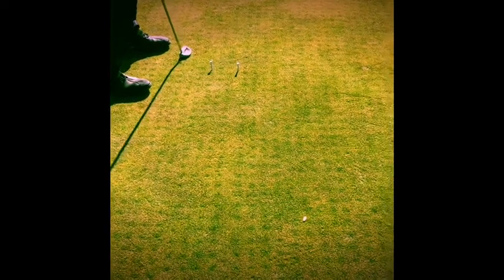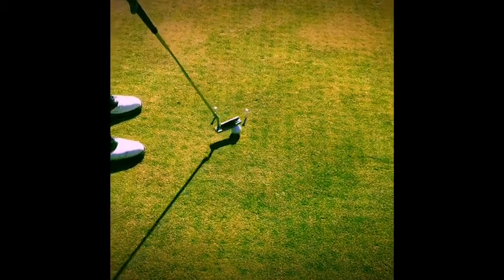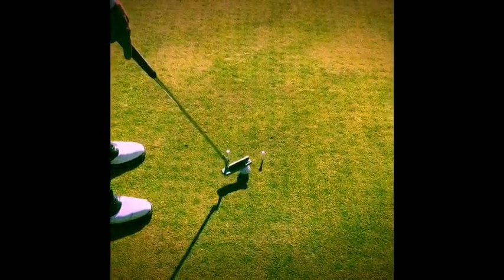It's pretty good. It was a good stroke. As I'm obviously putting, you can do a little cause and effect. So you're going a little left, so your putter face is probably just a little open at address.